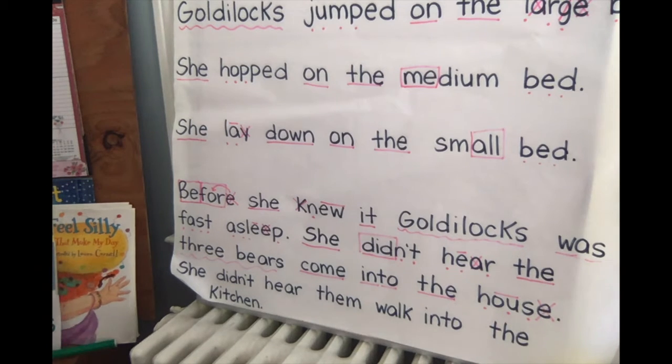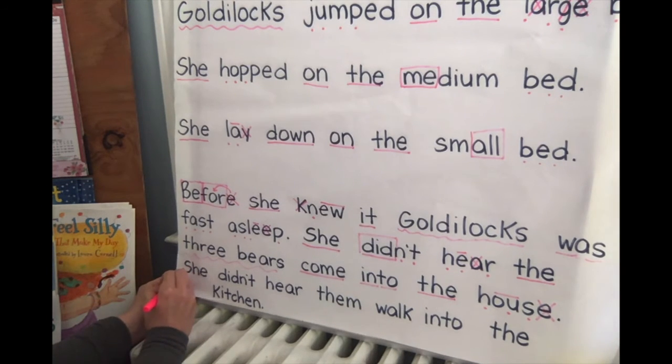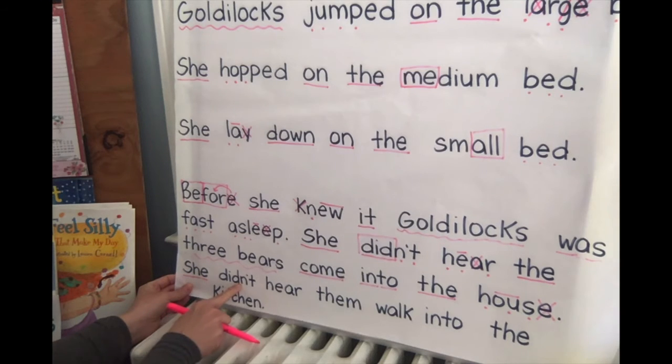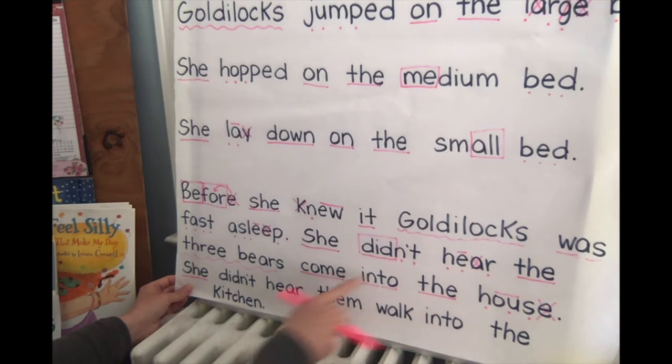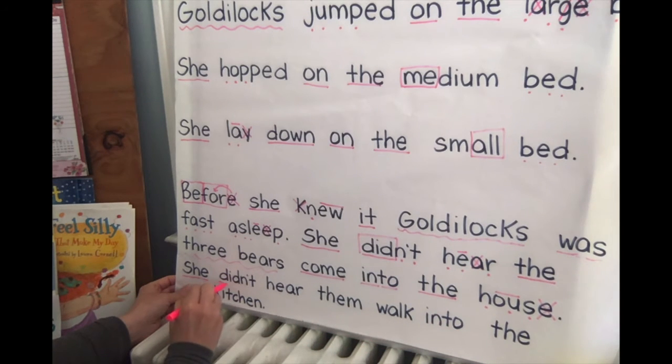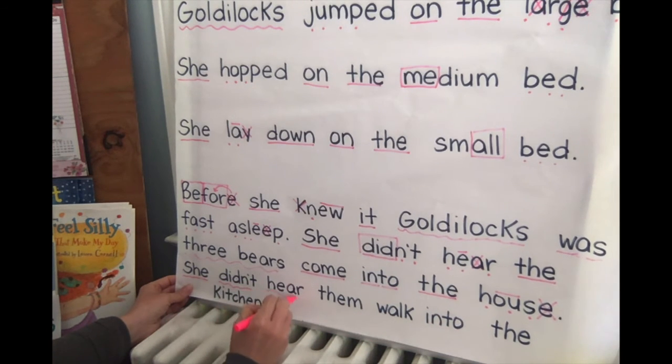One more sentence in this last line. Now we have a popcorn word here. This word we already used. This word we already used. So we kind of have a pattern here. I'll do squiggly lines under these two.